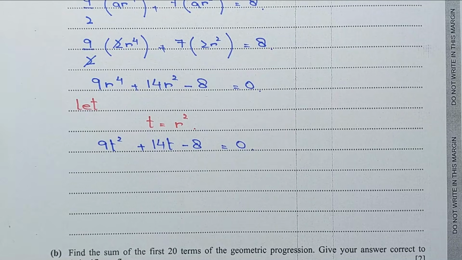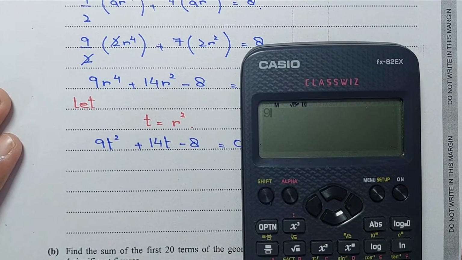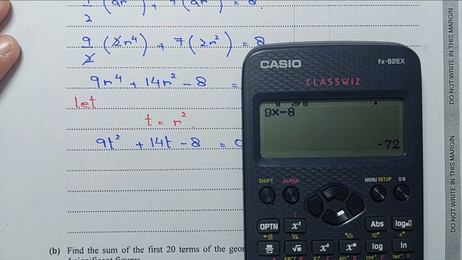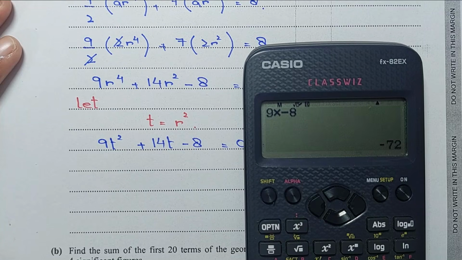So let me factorize it. 9 times 8 is 72. How can we get 72?